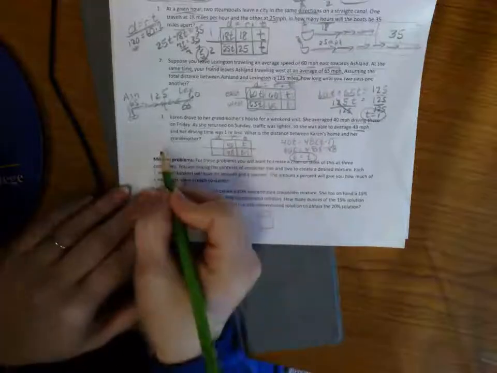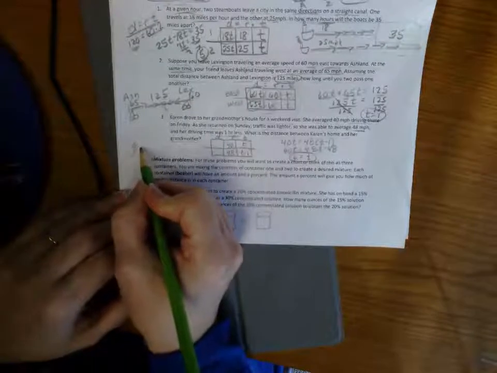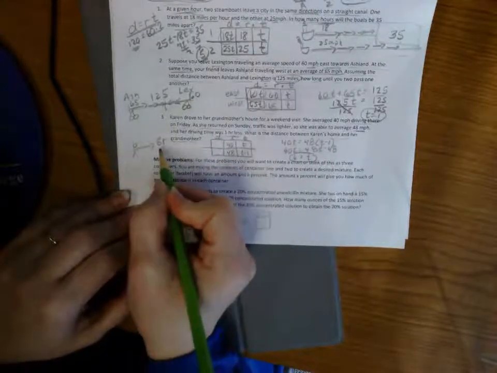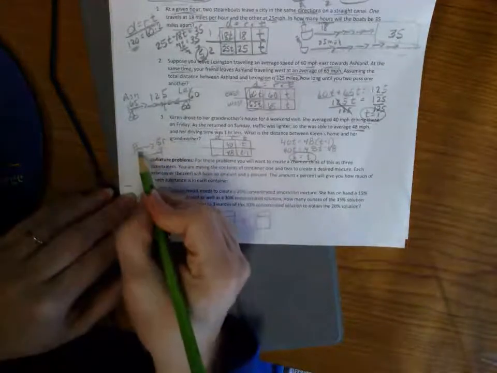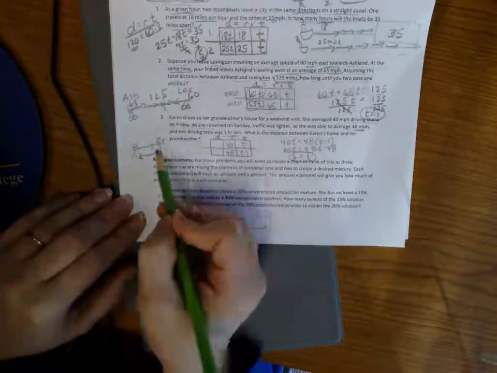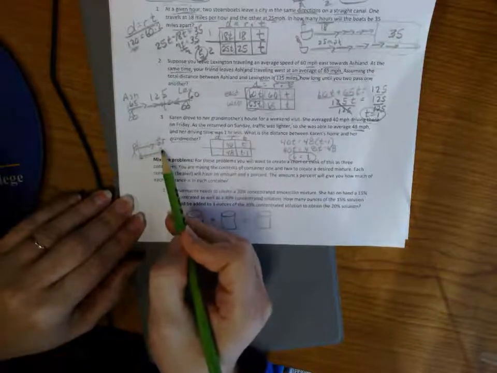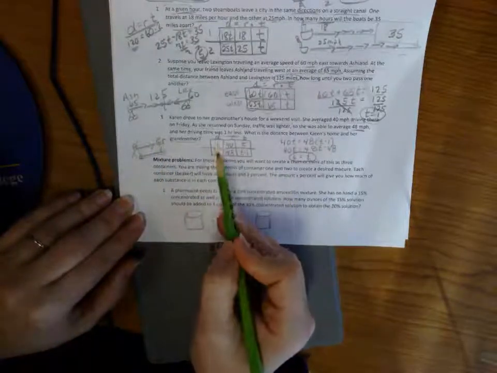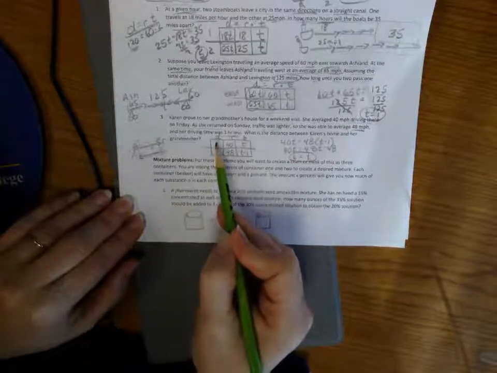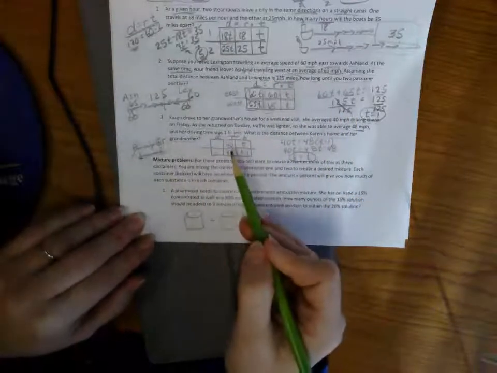So again, if you want to draw that picture, we've got Karen, and she's going to grandmother's house, and then after the weekend, Karen is going back to Karen's house. So these are the distances to grandma's house and back home from grandma's house. The idea is they're equal, right? A to and a from, the distances should be the same. So that'll give us a clue what to do when we get our distance box filled out. We'll set these distances equal this time, just to get a variety of things that could come up here.